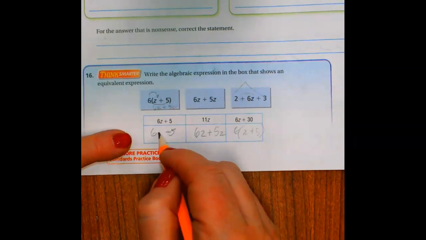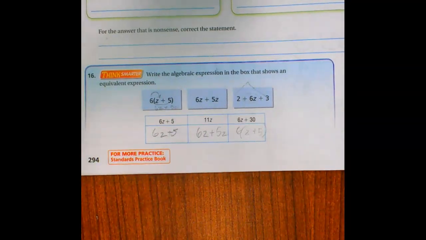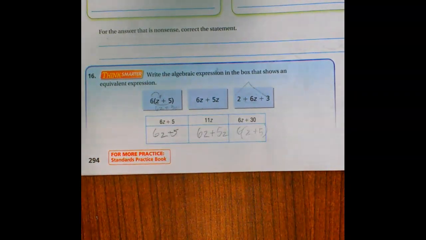All right. So this has been a review of answers. Hopefully it built your understanding of finding equivalent expressions.